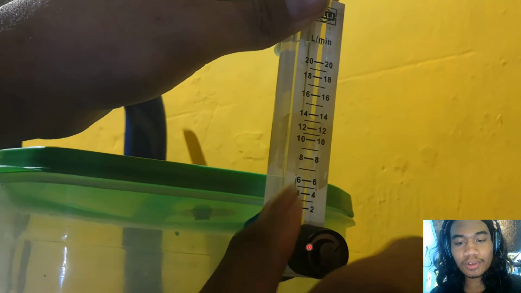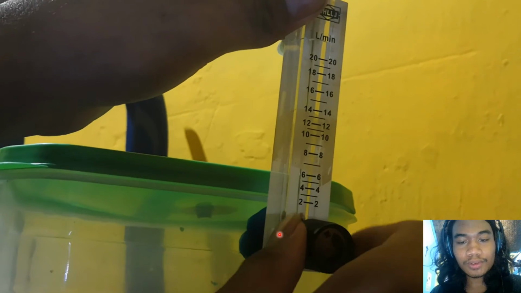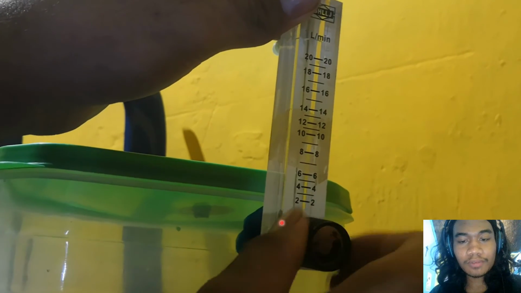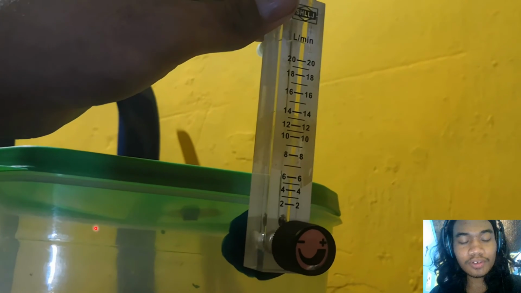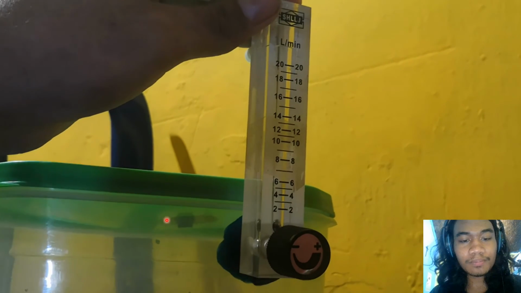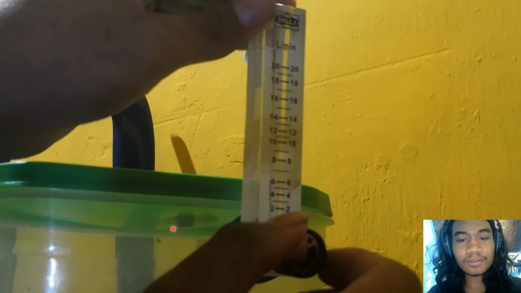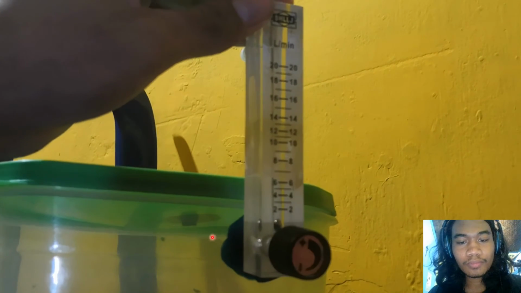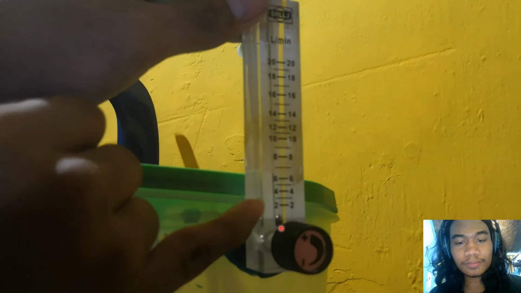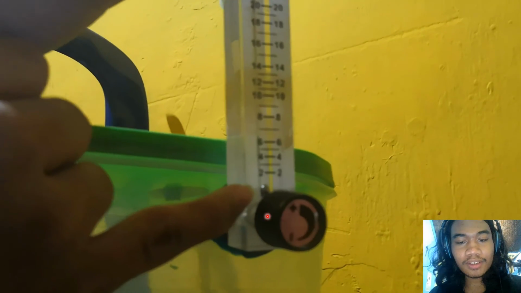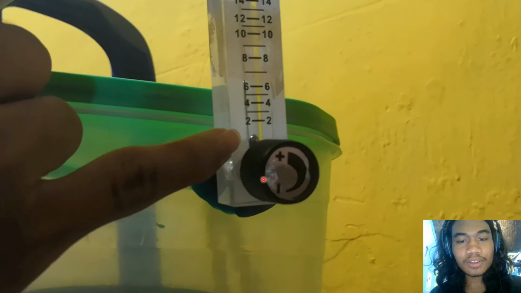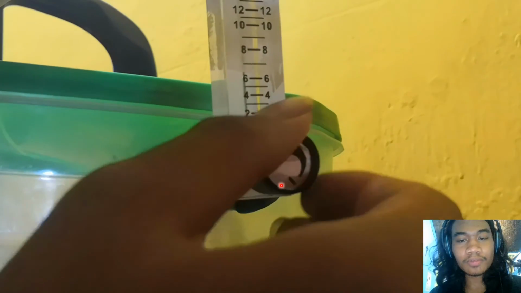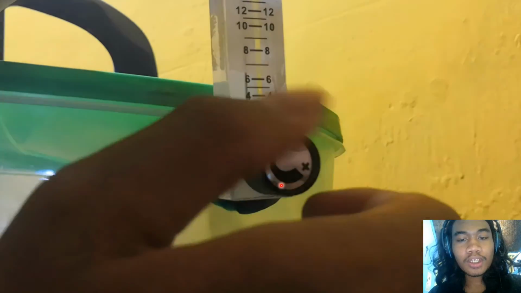As you can see, I try to open the area of the flow meter, and the box has already been heated for around 1 minute. We can see that the ball is not moving, even though the flow meter is already open for around half of the area.